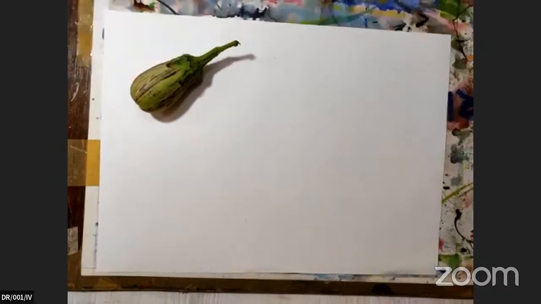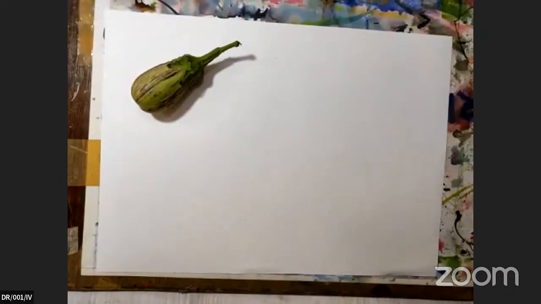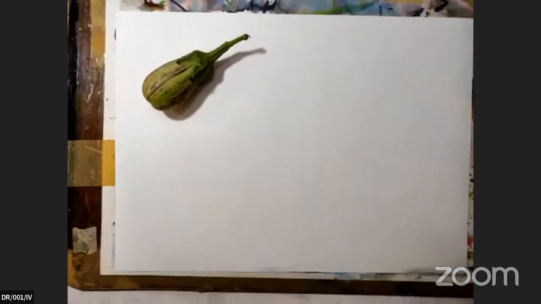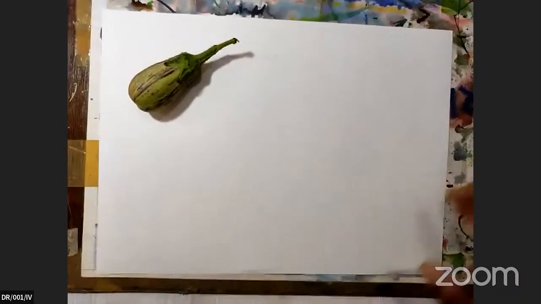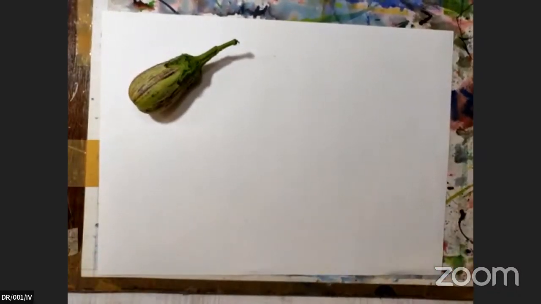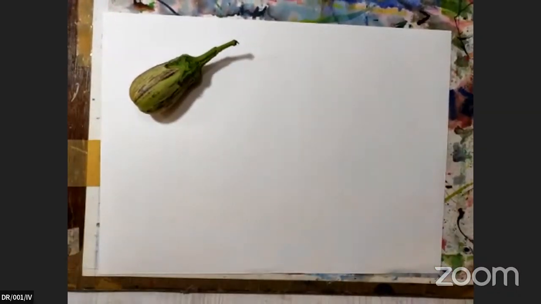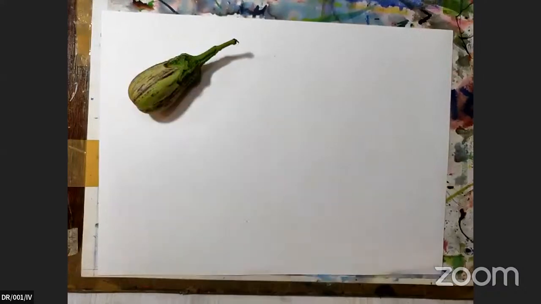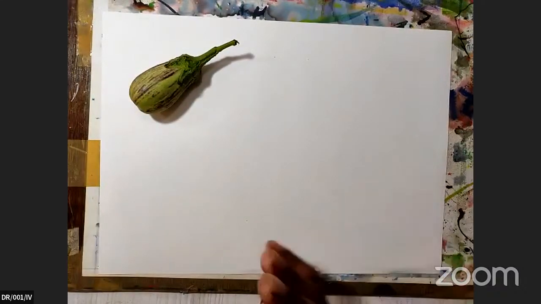Now you can see the object. The basic shape of this object is, the main body shape is oval, but not a proper oval.